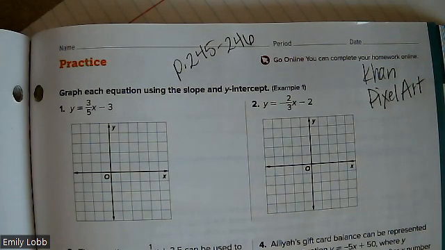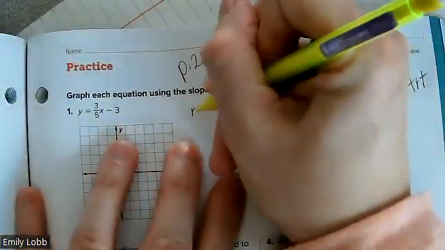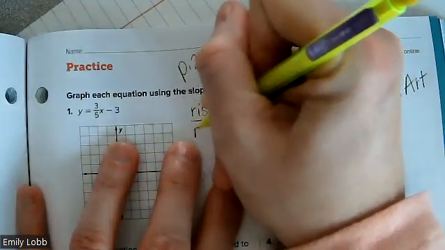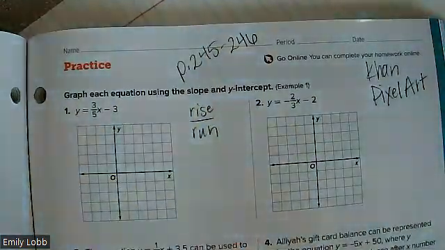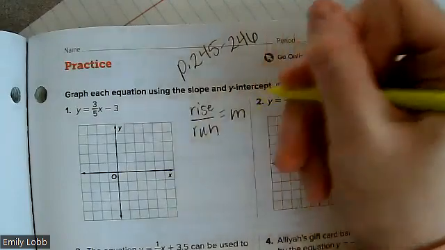All right, 245 and 246 for practice. Remember, plot your y-intercept. It's always rise over run. That's your slope, right?